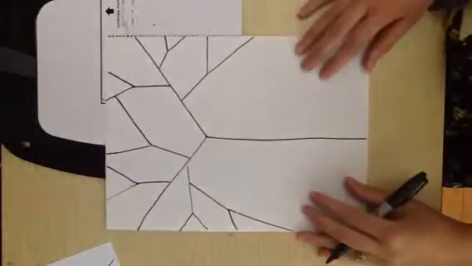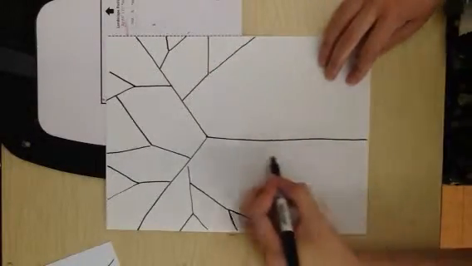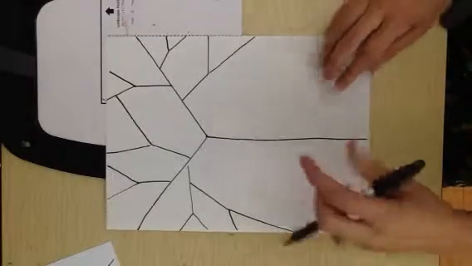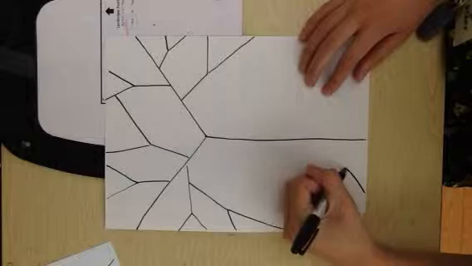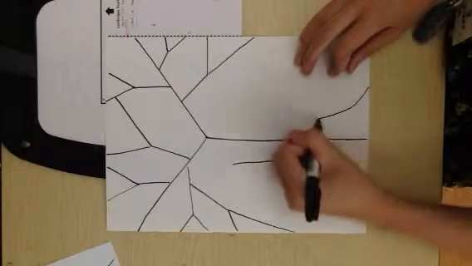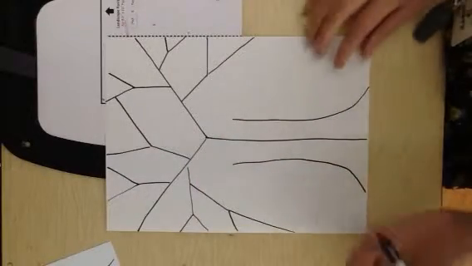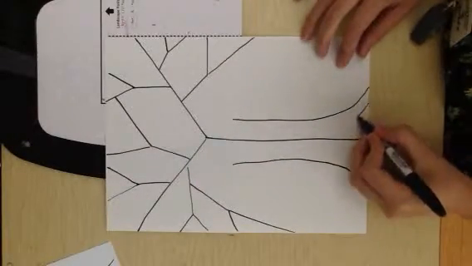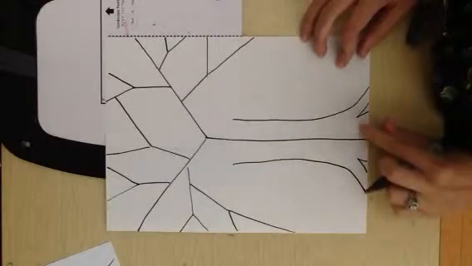Once I have my skeleton of my tree, I'm going to start to outline around it to make it a little bit thicker so it looks more realistic. So I'm going to start at the bottom here and kind of come in for my trunk. You'll notice it flares out at the bottom a little bit, and you could either leave it like that, or you could cut a couple negative shapes into there for roots if you wanted to.